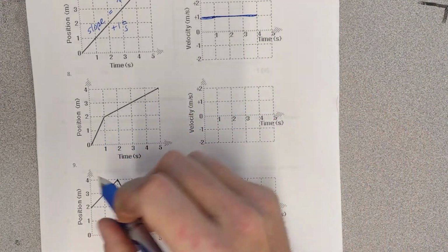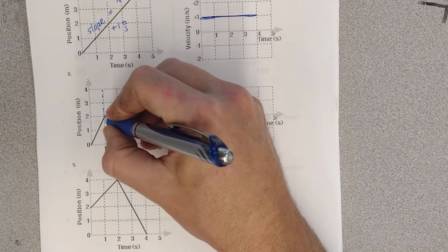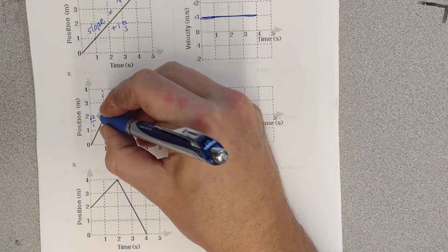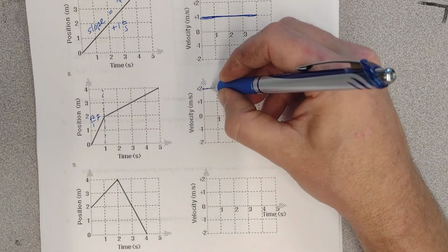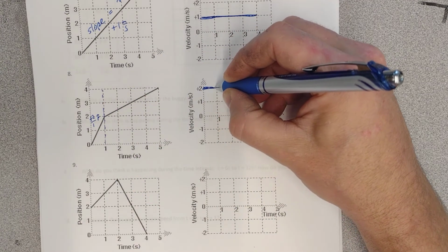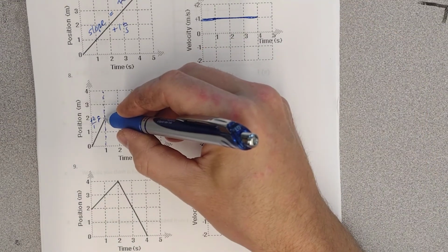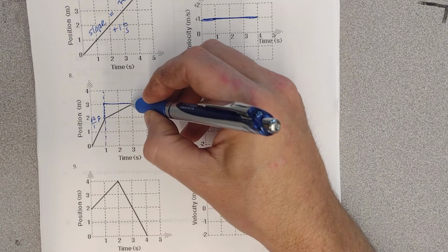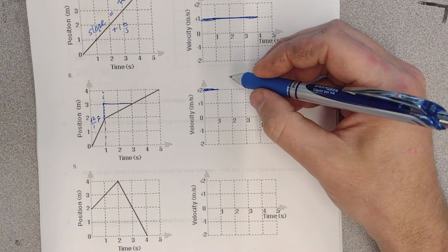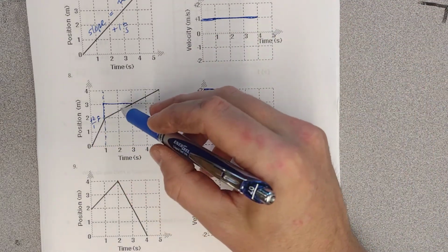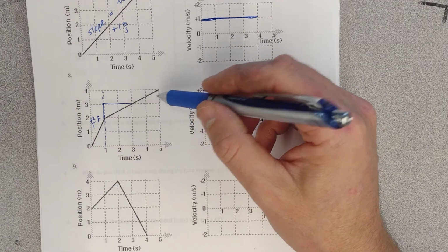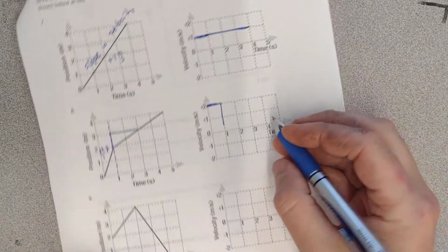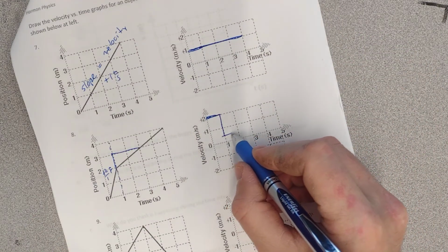This one has a couple different slopes. Let's go ahead and figure that out. In the first second, it's plus 2 over 1 meter per second. So that's 2 meters per second for the first second. And then the slope immediately changes to up 1 meter over 2 seconds. So the slope of position versus time changes to half of a meter every second, which means this has to go down to half of a meter per second for the rest of the motion.